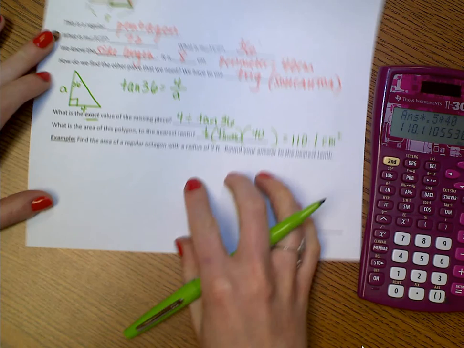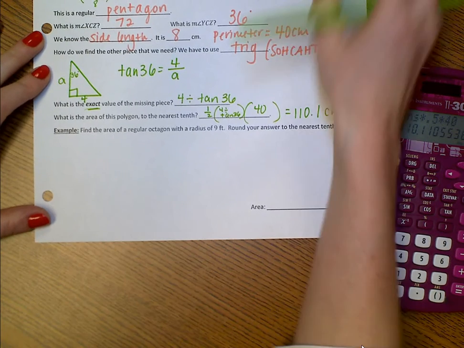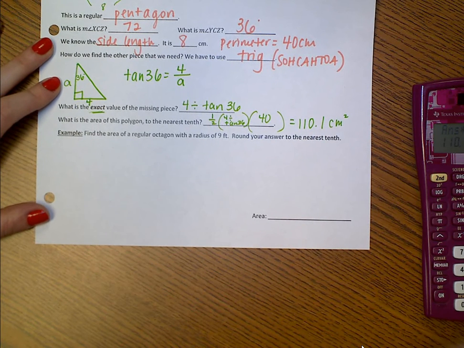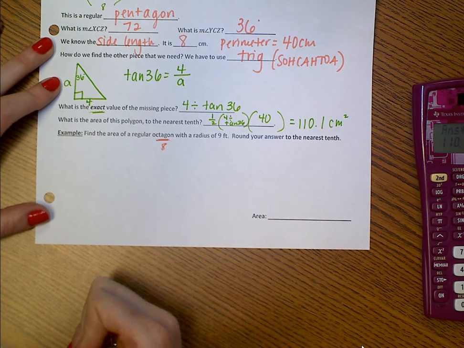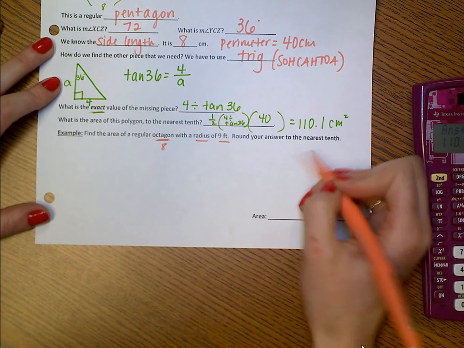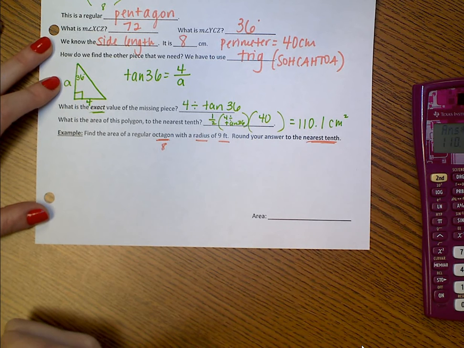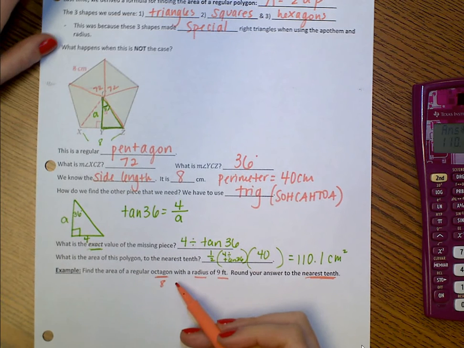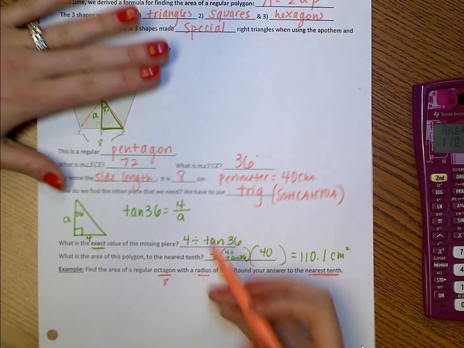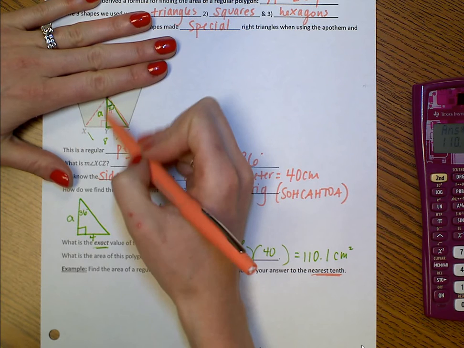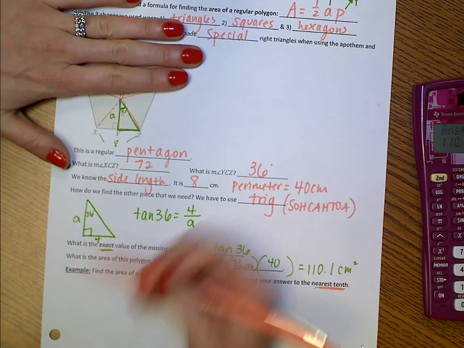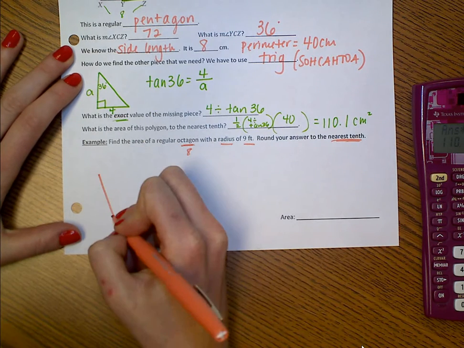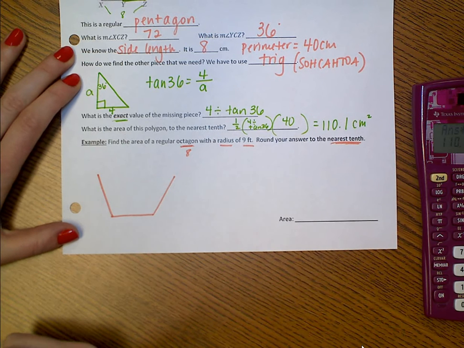Okay. So a couple examples, actually only one for this type of problem. It says find the area of a regular octagon, so 8 sides, with a radius of 9, round to the nearest tenth. Okay, here's what I do. I kind of cheat a little bit, and no matter what the shape is, whether it's an octagon, decagon, pentagon, whatever, I just draw the bottom because I really only care about that triangle right there. So I kind of cut the top half of the shape off. I kind of cheat, I know. Obviously that's not a regular octagon, but I don't really care.